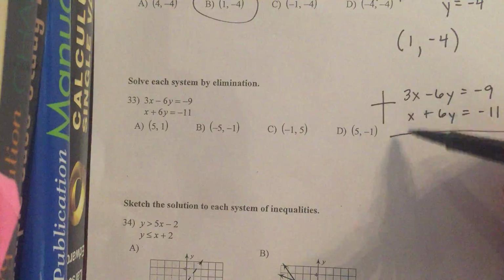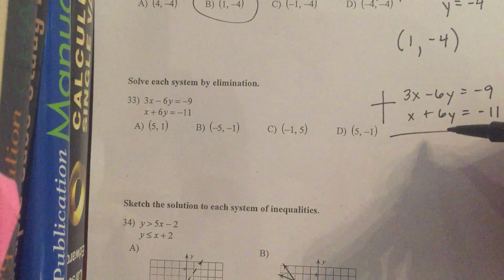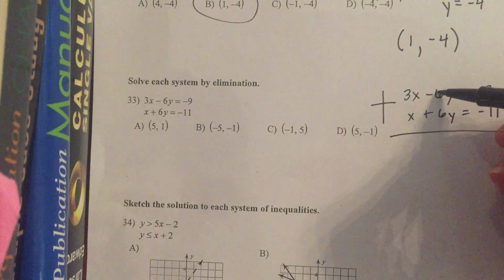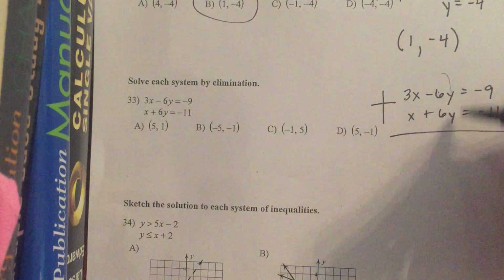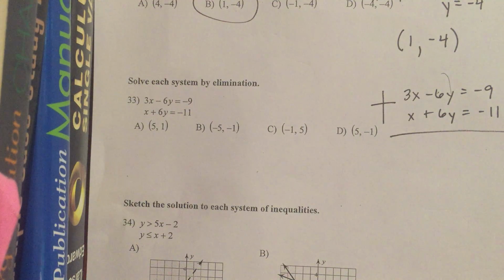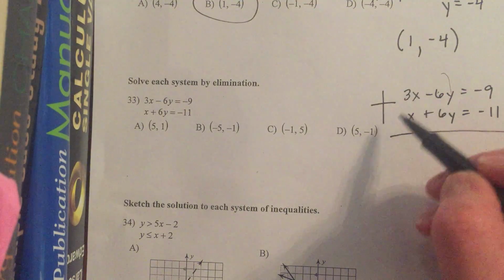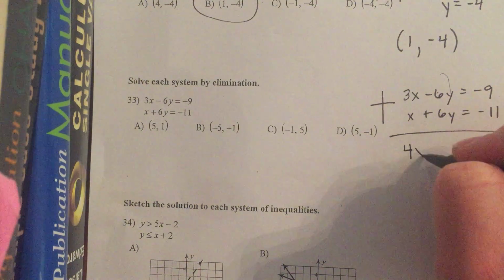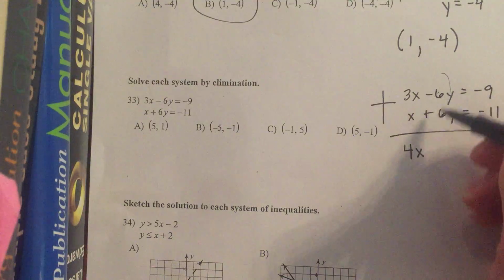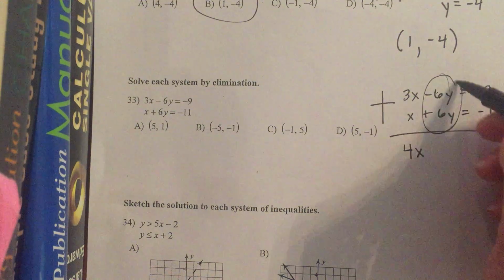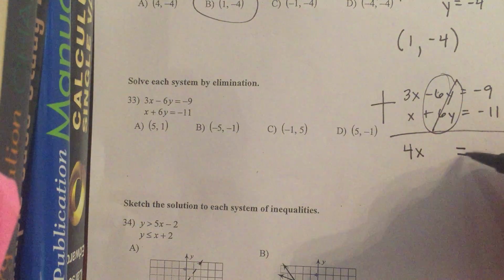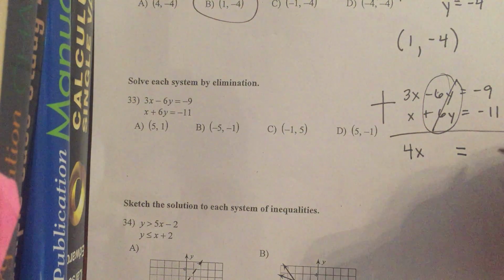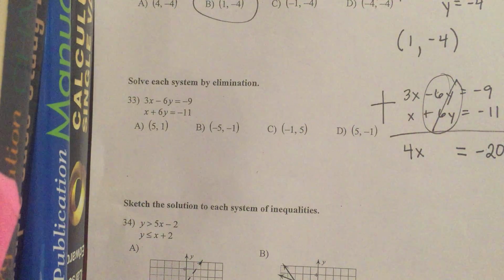So my x's don't add up to be 0, but if I look at my y's, they have opposite coefficients. One is negative 6, one is positive 6. So if I were to add those up, I would get a 0 there, and I wouldn't have a y at all, which is what we want, so we have a simpler equation that we can solve. So 3x plus x is 4x. Negative 6y plus positive 6y is 0, so we don't write anything down. Bring down the equal sign, and negative 9 plus negative 11 is negative 20.